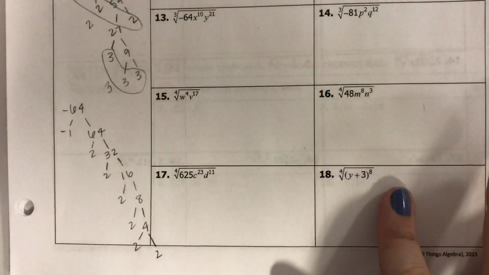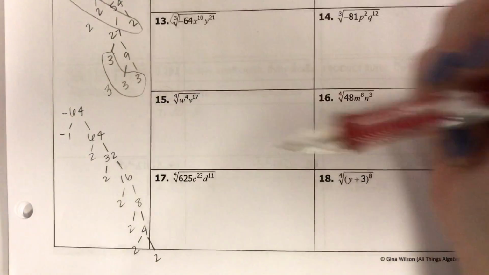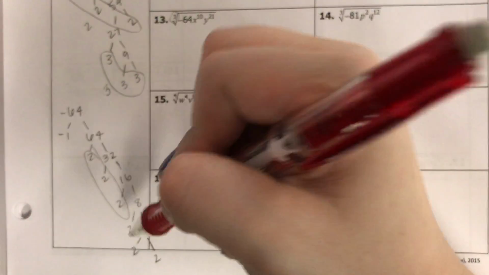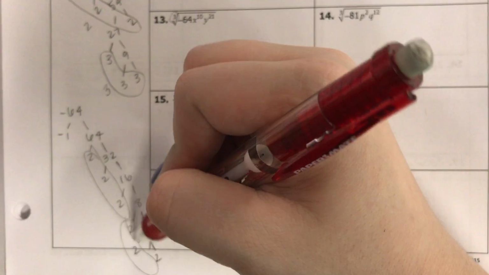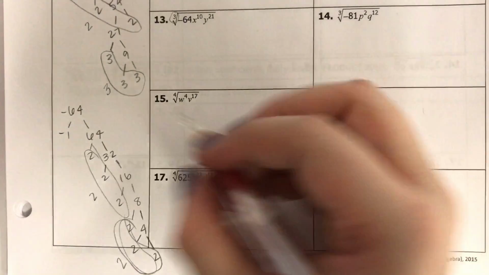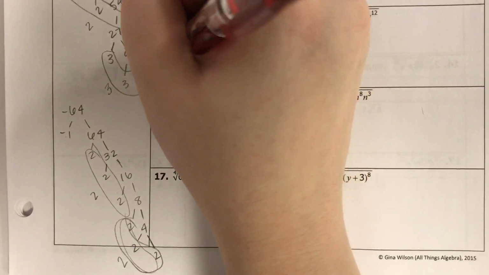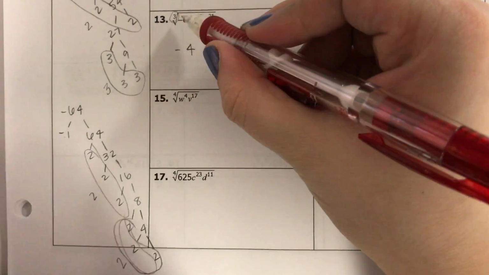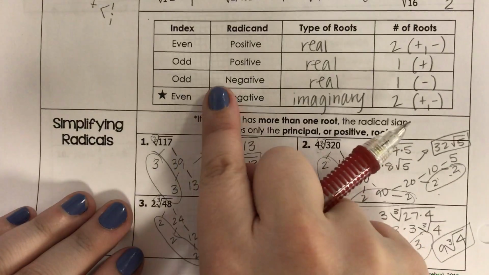That took forever, but that's okay. I'm looking for groups of 3. 1, 2, 3. 1, 2, 3. I have 2 times 2, which is 4, times negative 1 is negative 4, because remember, odd index, negative, I'm going to have a negative answer.